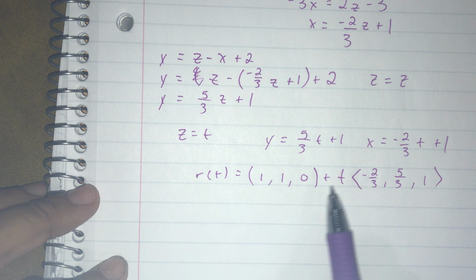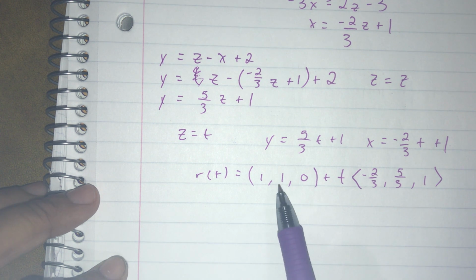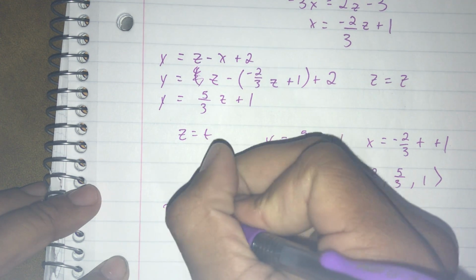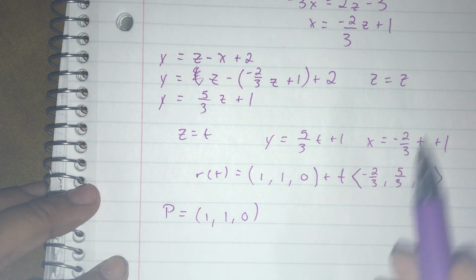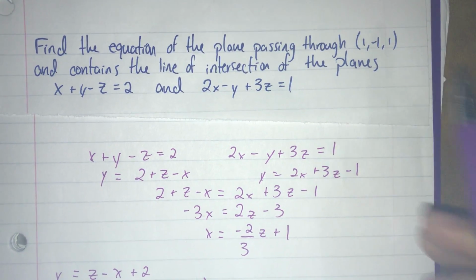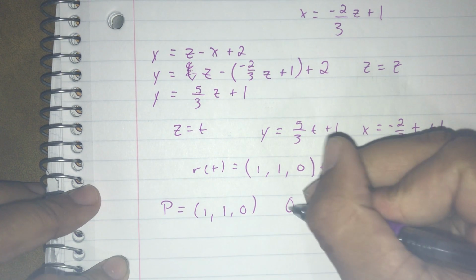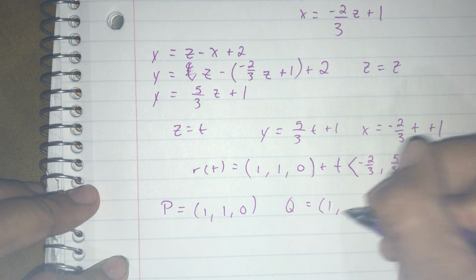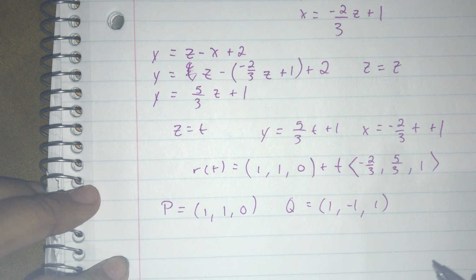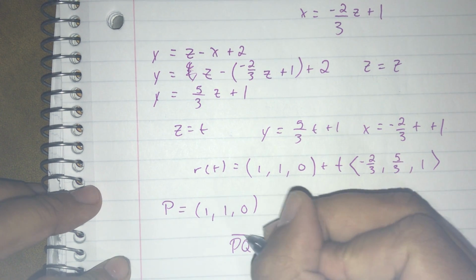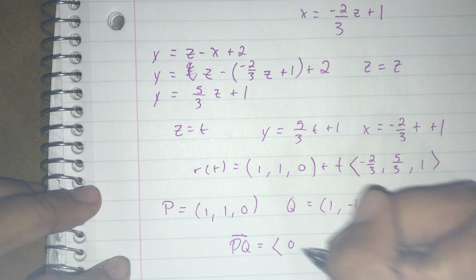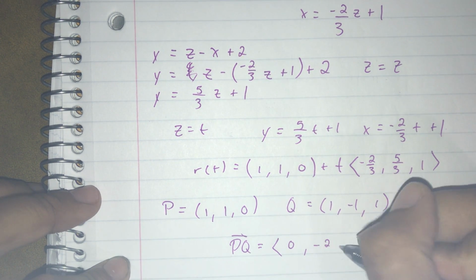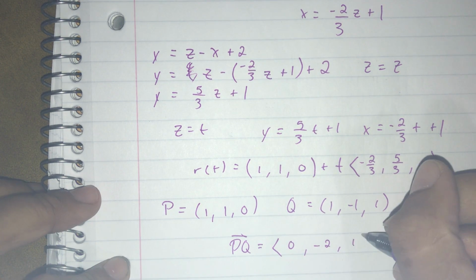Now from this, we got a vector out of it and we have a point. So first we're going to use that point. We're going to call that P. It's going to be (1, 1, 0). And we're going to call the point that they gave us up here, (1, -1, 1), Q. So Q = (1, -1, 1). We're going to make a vector from that, PQ, and that is head minus tail: 1 minus 1 is 0, -1 minus 1 is -2, and then 1 minus 0 is 1.